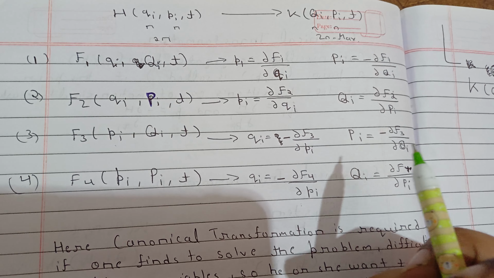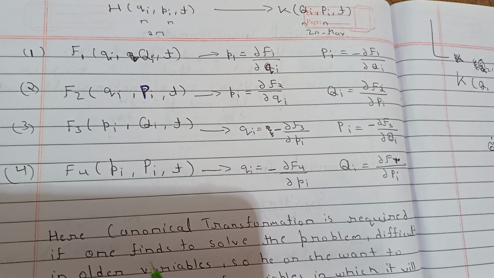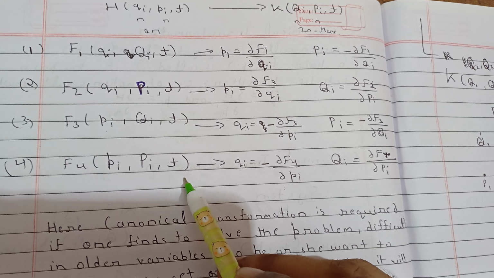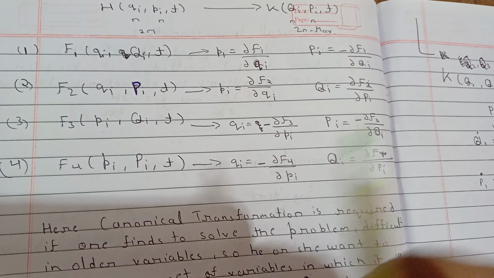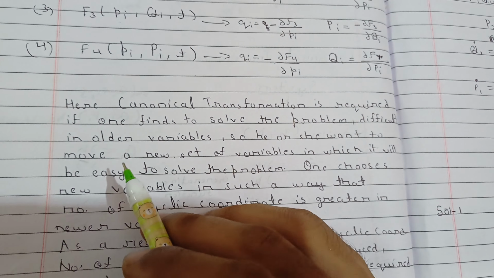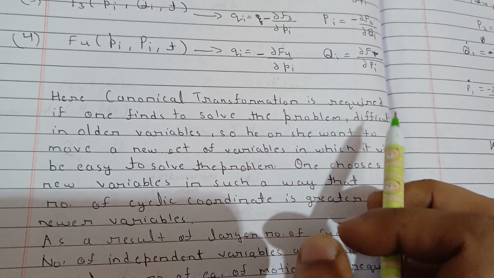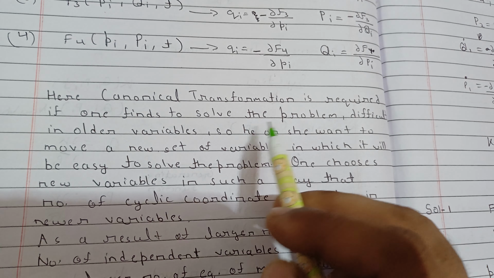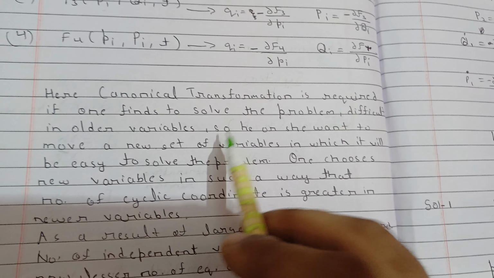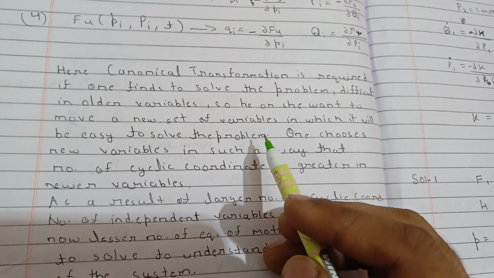Okay, so now you can convert older variables to the new variables. Now what is the use of this? Why are we converting this coordinate system to this coordinate system? What is the benefit we are getting? Canonical transformation is required if one finds it difficult to solve the problem in older variables, so he or she wants to move to a new set of variables in which it will be easy to solve the problem.